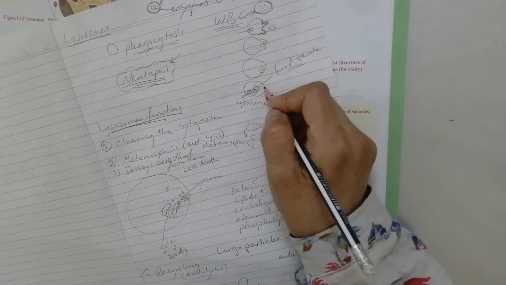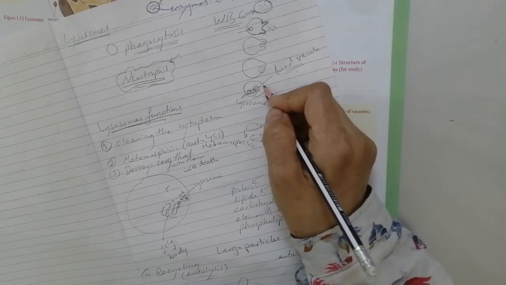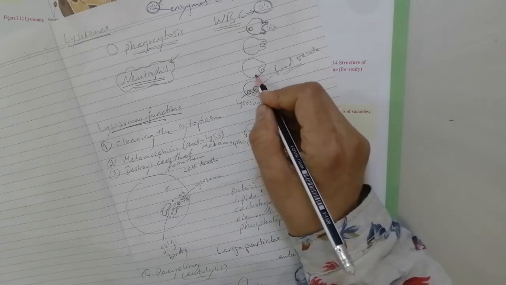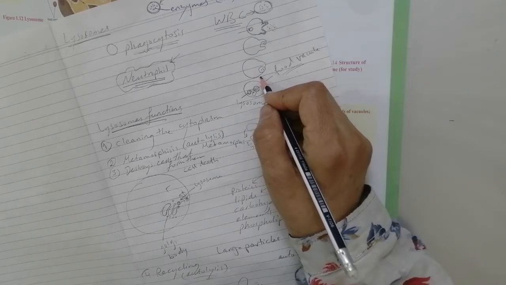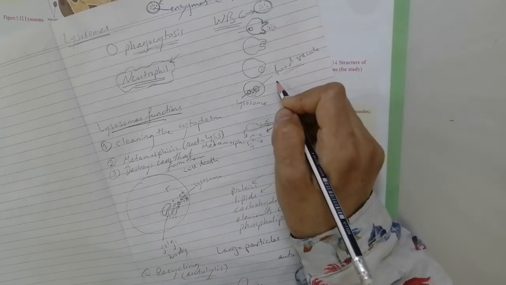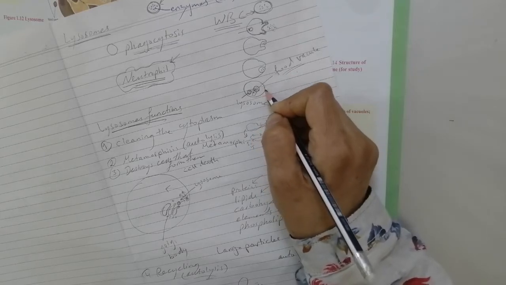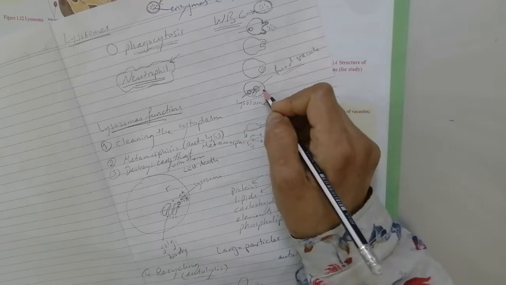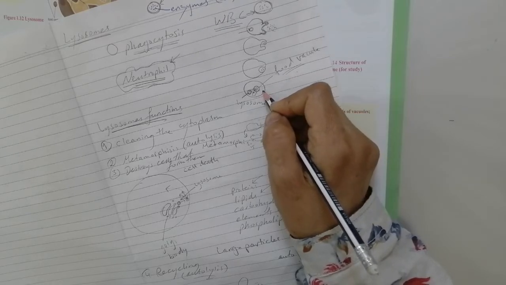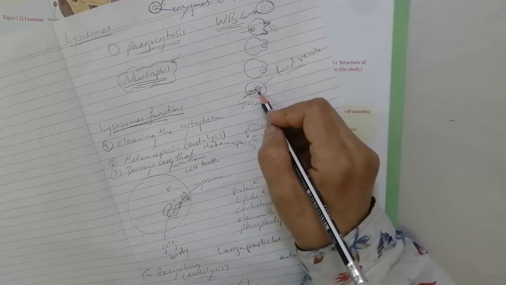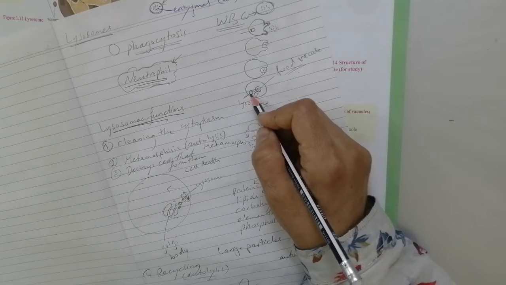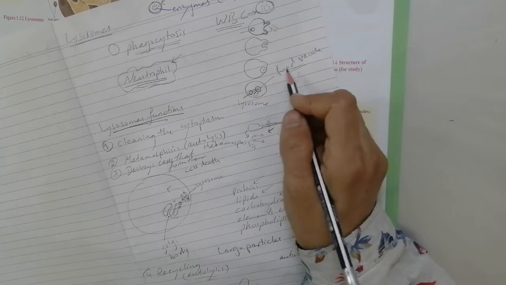So the food vacuole has formed from the membrane of the cell that surrounds it. So the cell surrounds the food by its membrane. Food vacuole origin is from surrounding the food by membrane of the cell of the living organism. Afterwards, the cell has lysosomes. It uses the enzymes inside the lysosome to digest the food inside the food vacuole.